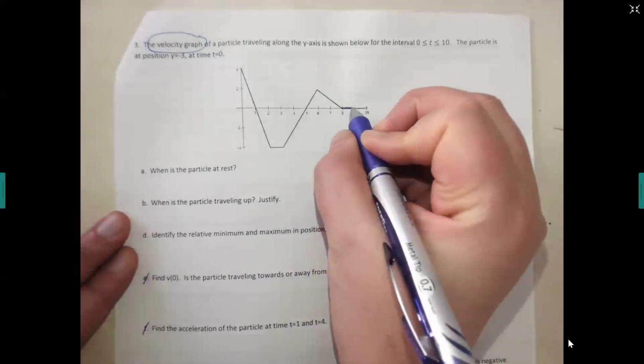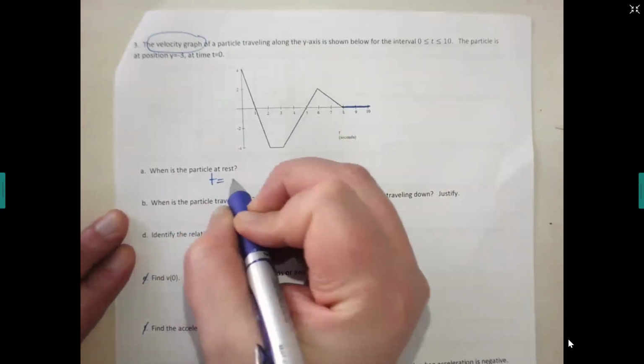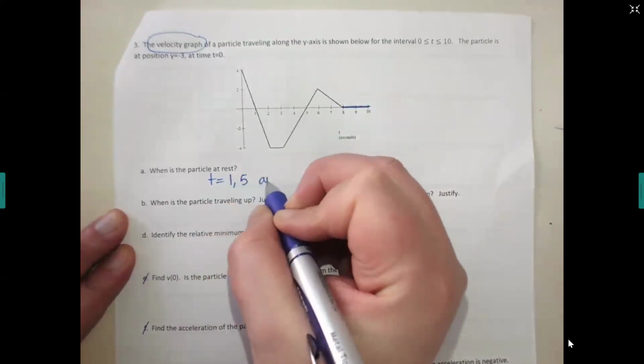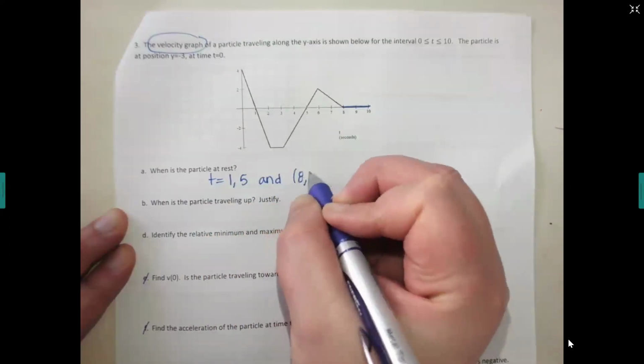All right. So if you want it to be at rest, what are y'all looking for? Okay, good. Where does it hit 0? 1, 5, and then really that last interval, since it sits on the x-axis, you would put 8 to 10. So you would do t equals 1 and 5, and then you also have this little section here. Do you see what I'm saying? So it'd be 1, 5, and 8 to 10.